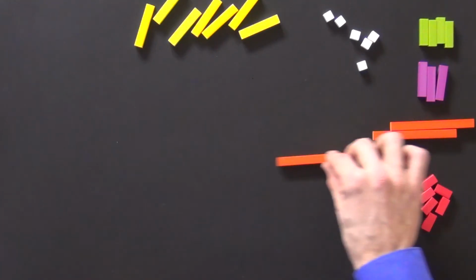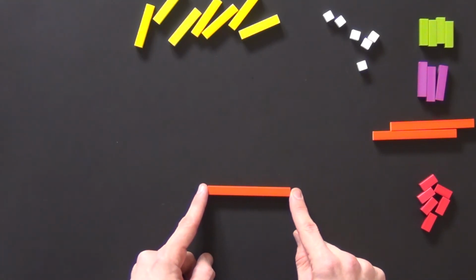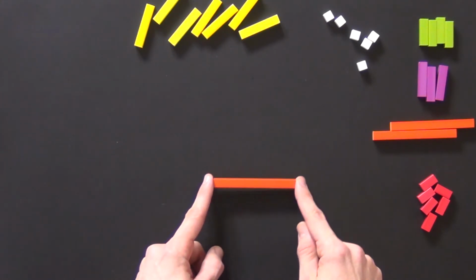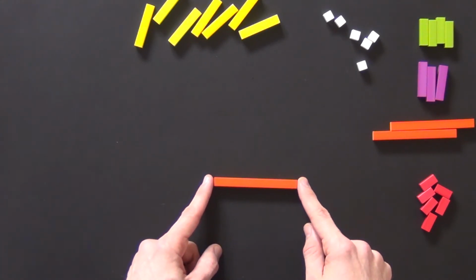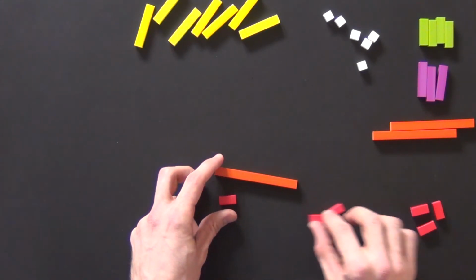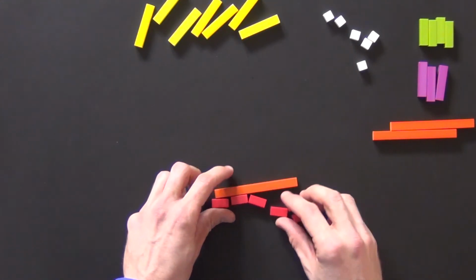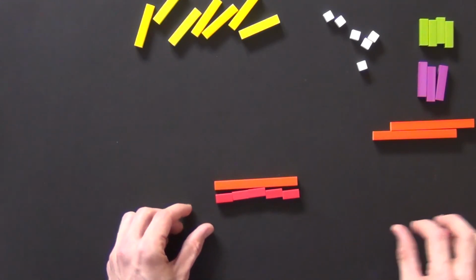They need to be testing which rod can be represented using 5 smaller rods. Over and over again, students will pull a rod and check to see: can this be partitioned into 5 equal pieces? They'll quickly figure out which ones can do this. I'll start by saying that the orange represents 1 whole ounce. I need to use the orange because it's a length of 10, and I know that 10 divides by 5. That means that each red rod represents 1/5 of the whole.